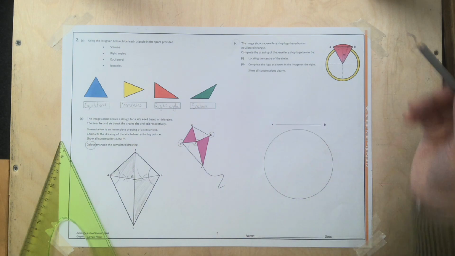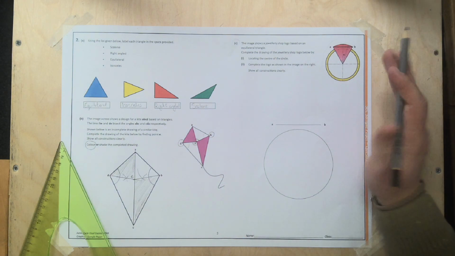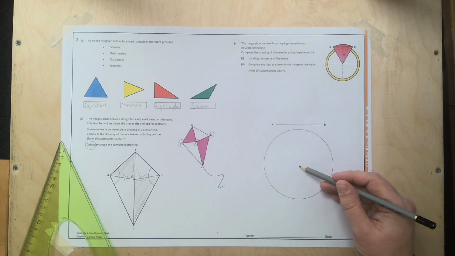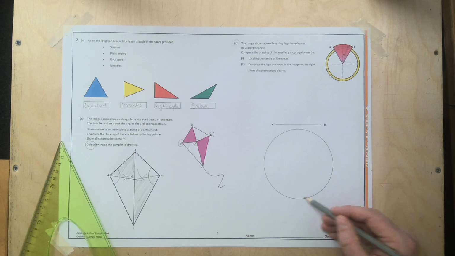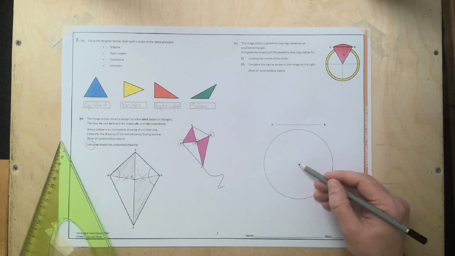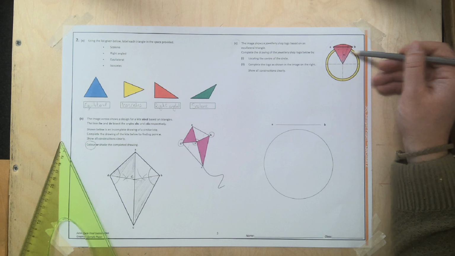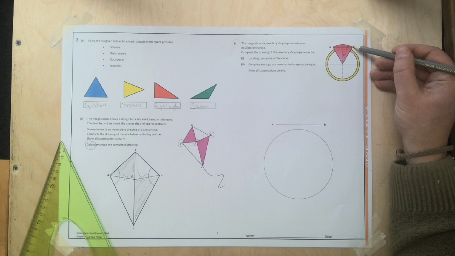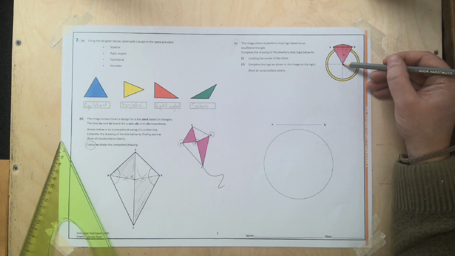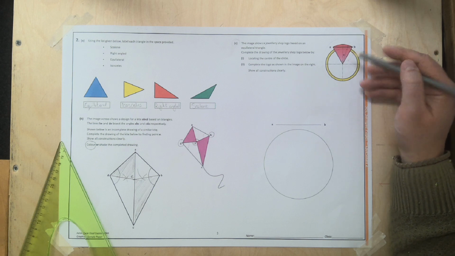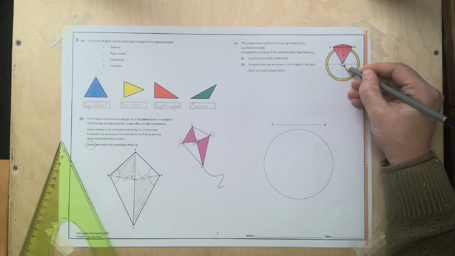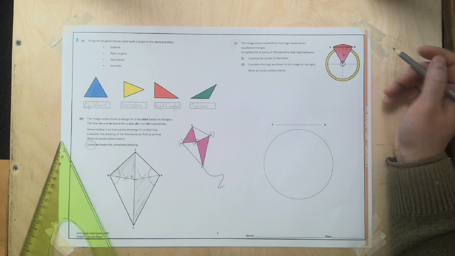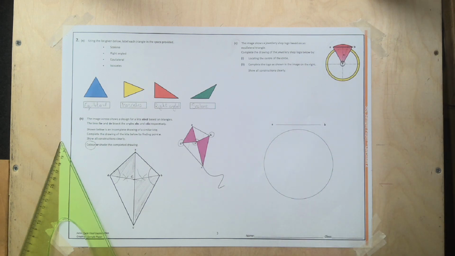Looking at our image, we can find the center of the circle by creating two chords, bisecting them, and where they cross over gives us a center point. But just by looking at this image, they've told us that this triangle is an equilateral triangle, and where it lands here is the center of our circle. So we actually don't need to do the bisection of the chords. This is a nice and handy one.